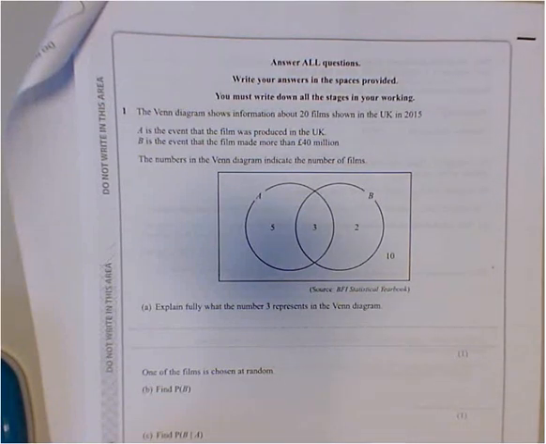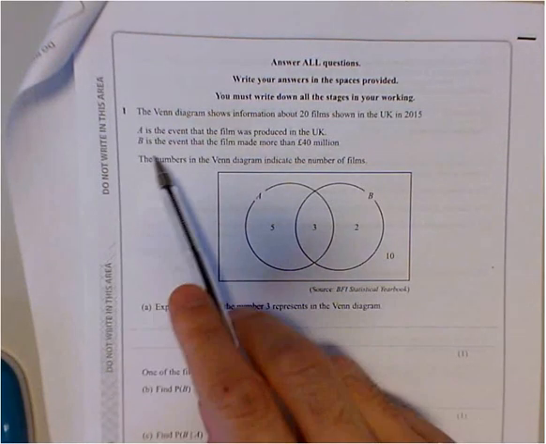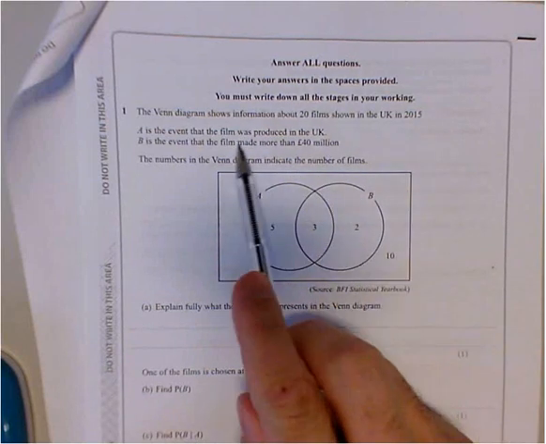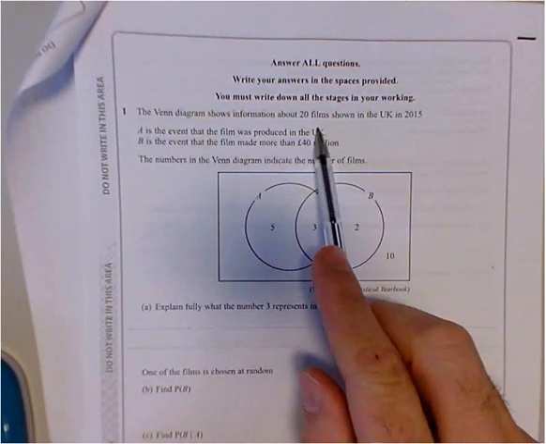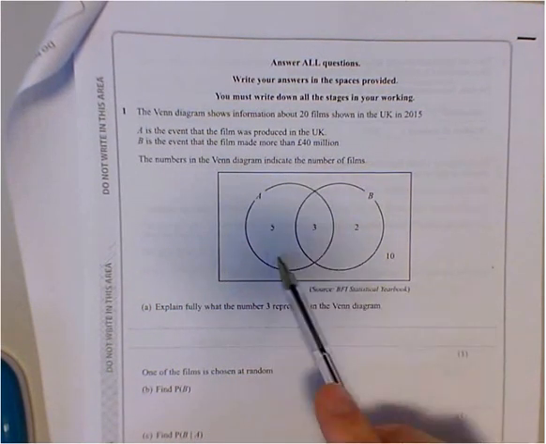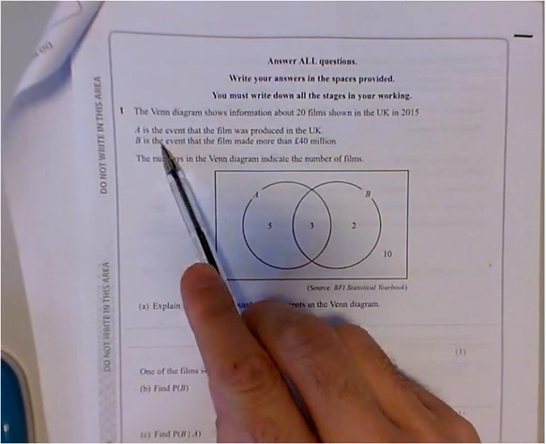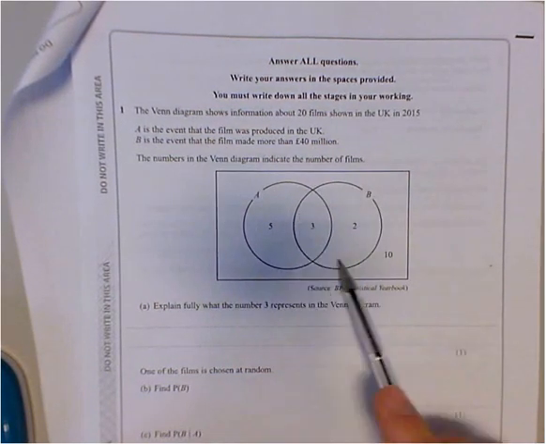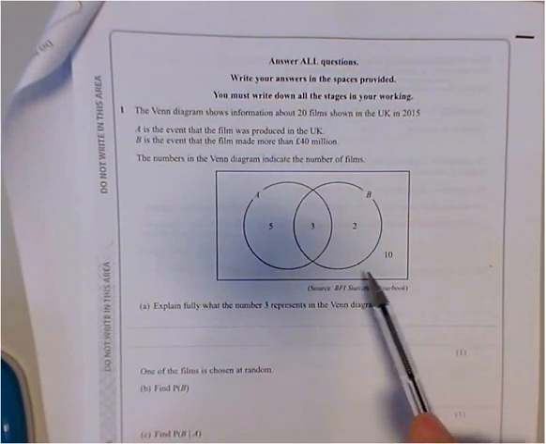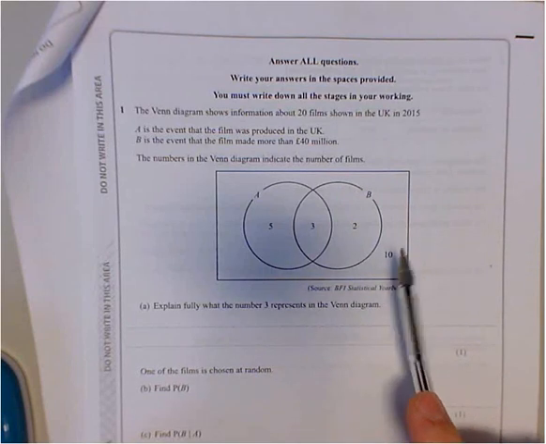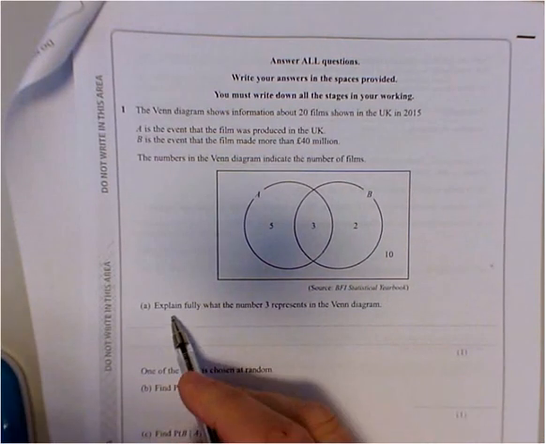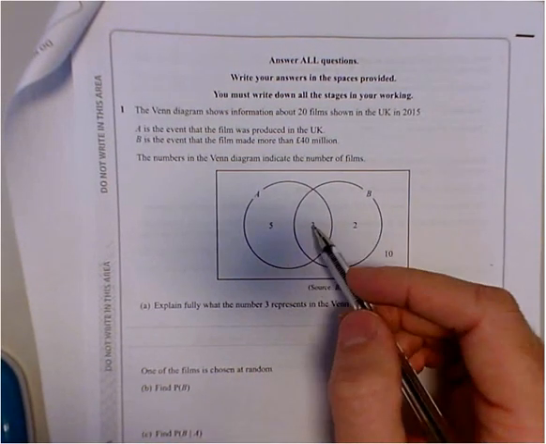So this is the first question on the statistics higher paper, paper 1, and we're looking at a Venn diagram. It shows information about 20 films shown in the UK. A is the event the film was produced in the UK, so there were 8 films that were produced in the UK. B is the event the film made more than 40 million, so there were 5 that made more than 40 million, and 10 that weren't made in the UK and didn't make 40 million. Explain fully what the number 3 represents in the Venn diagram.